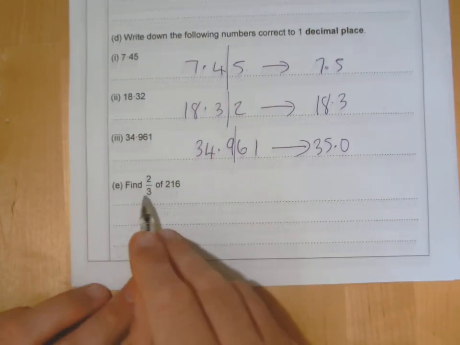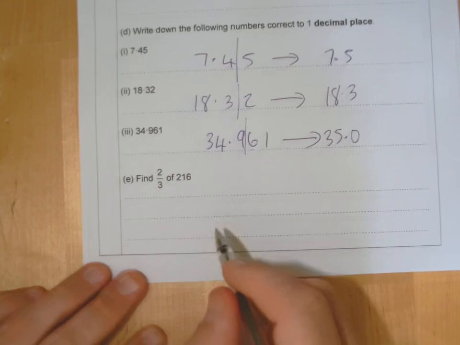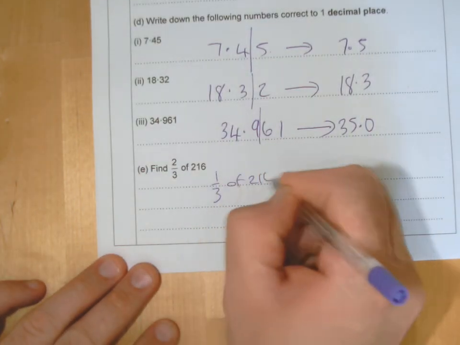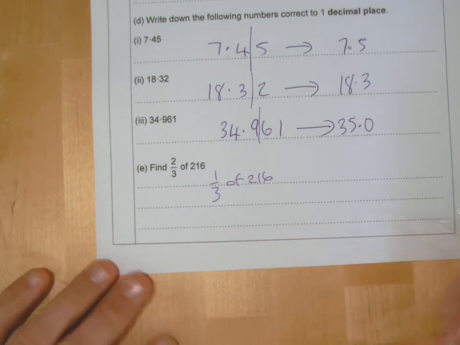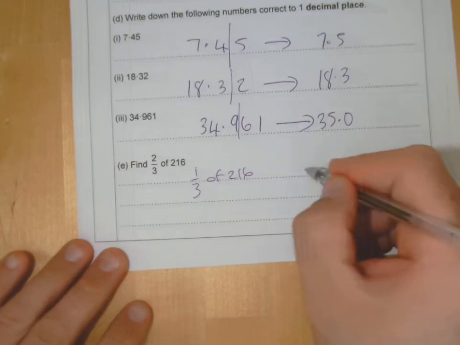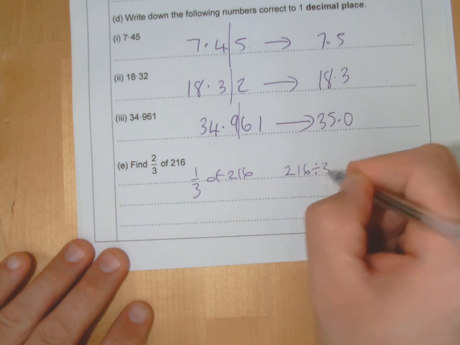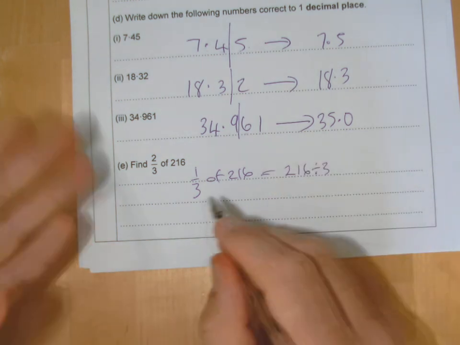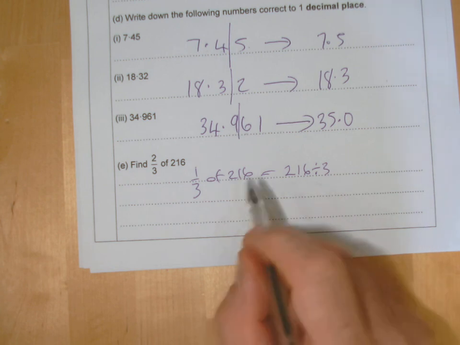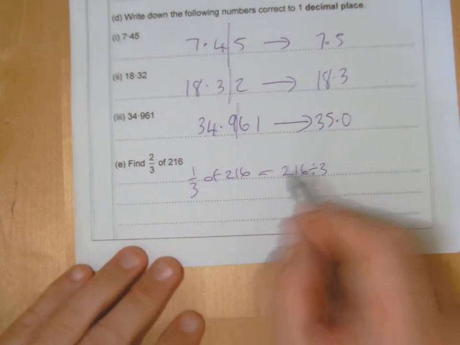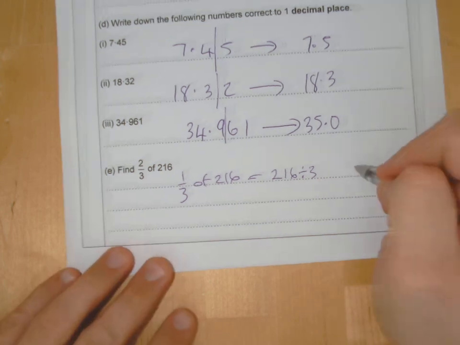Part E then says find 2/3 of 216. Now, what you should always do here is find 1/3 of 216 first. Okay, do that first. And to get 1/3, all you've got to do is just do 216 divided by 3. Okay, that's what 1/3 is. Don't worry about 2/3 for a minute, let's just find 1/3. And you're just dividing 216 by 3. And that's quite hard to do, right? So we use the bus stop method.